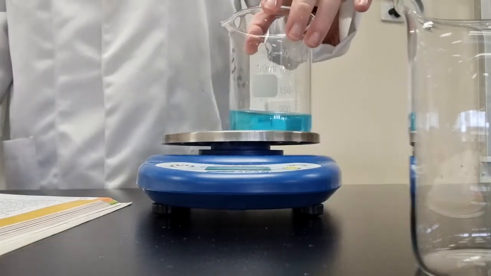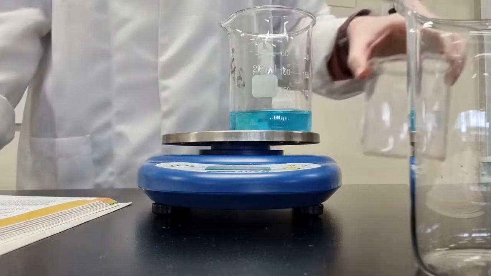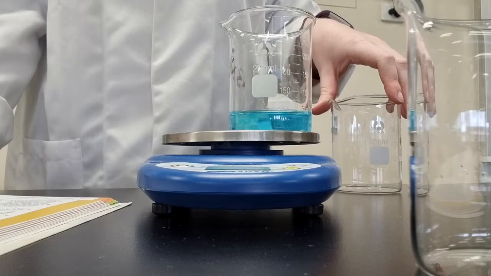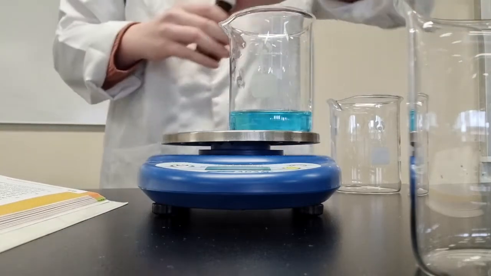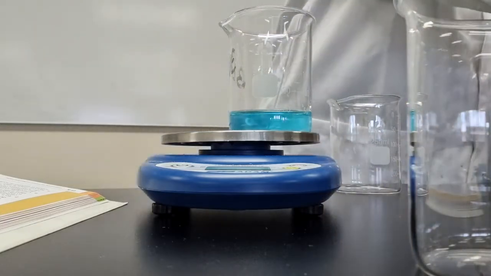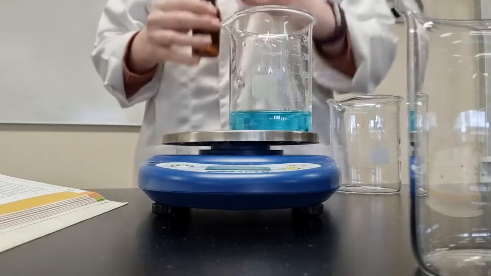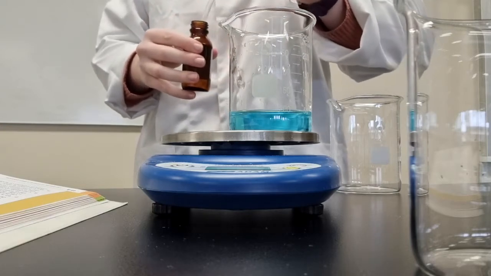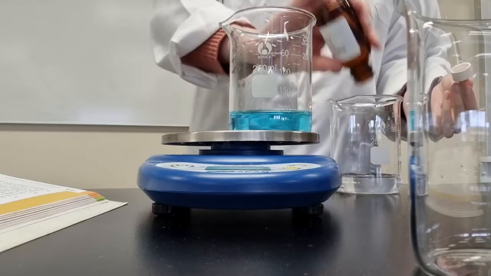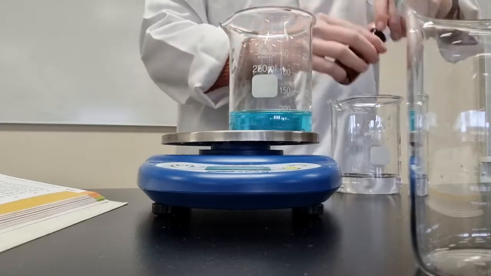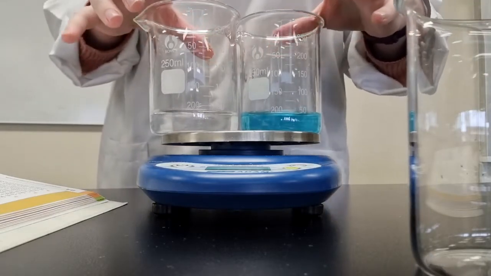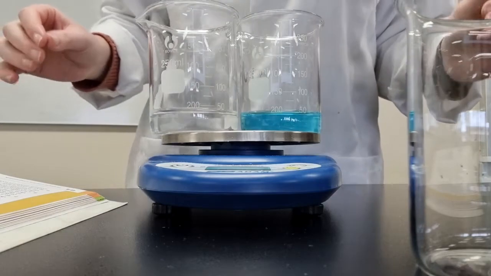Okay, so we've got our copper sulfate in here. The next one that I am going to put in is sodium carbonate. Again, I cannot open that. Drop a bottle. And I'm going to do another 50 mils of that. I am going to weigh them together so we can get the before mass.